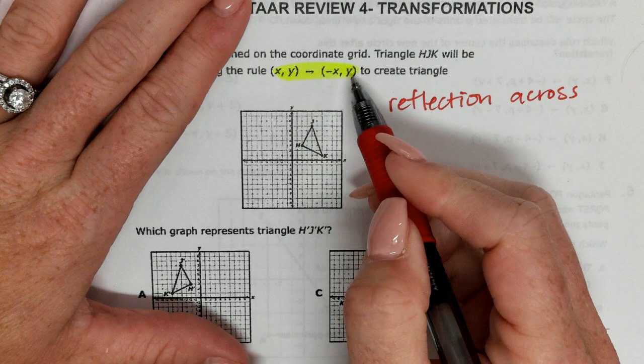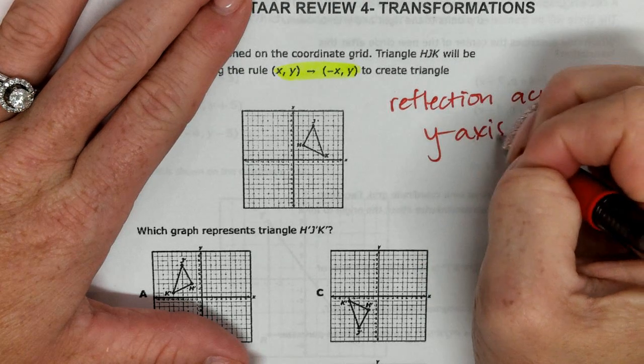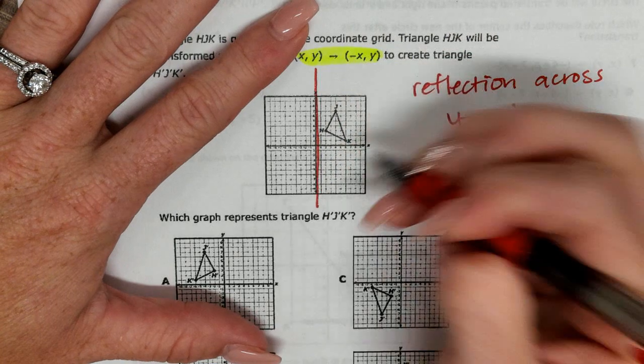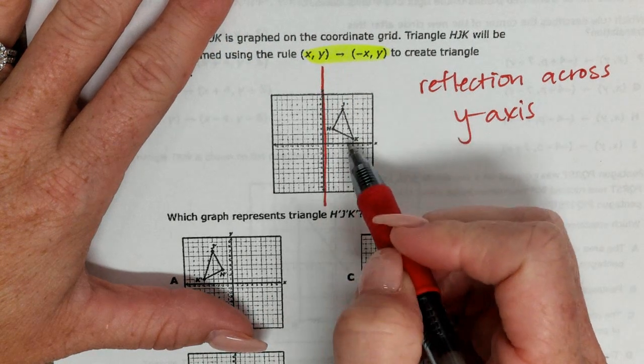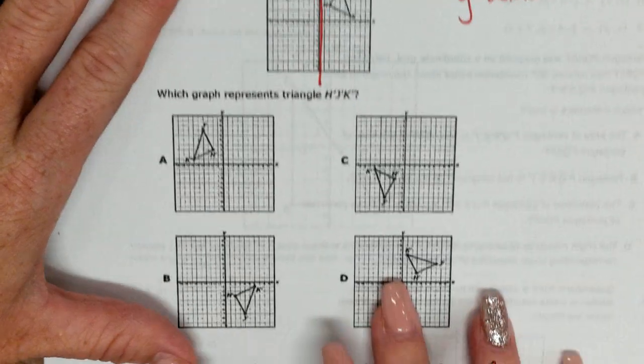The y stayed the same. A reflection across the y-axis. So everybody find the y-axis. Here it is. It's going to reflect it across that axis. So it's going to go from here to here. Does everybody agree? Okay, so it has to be A.